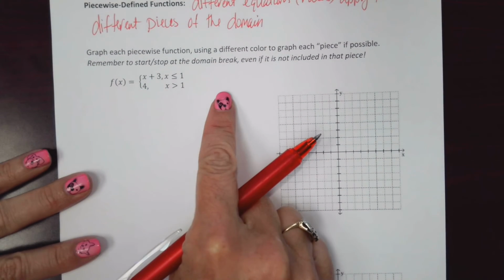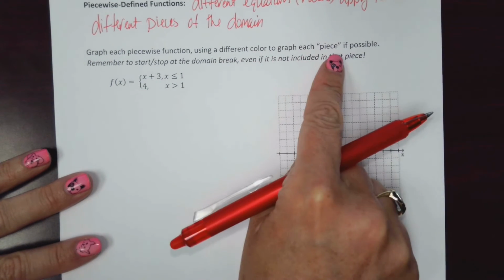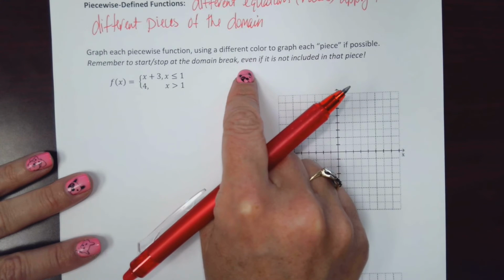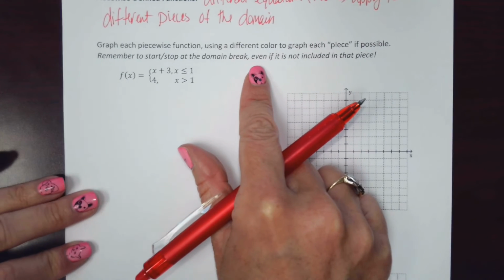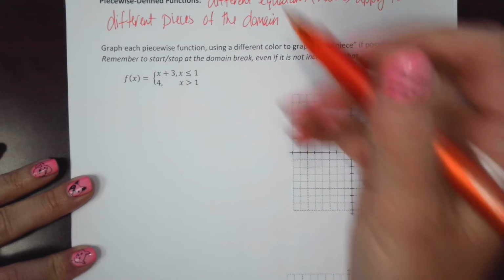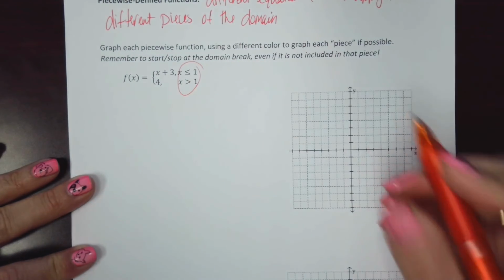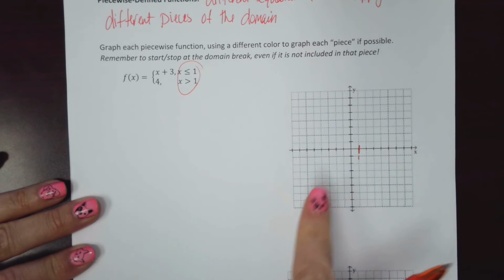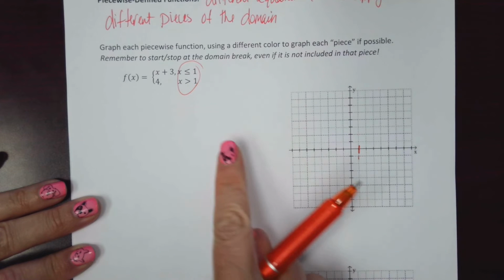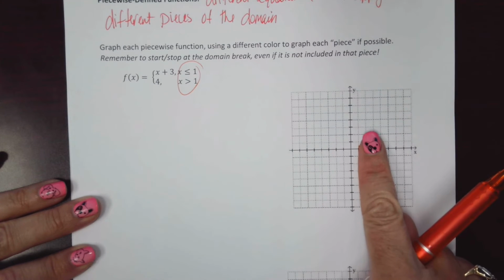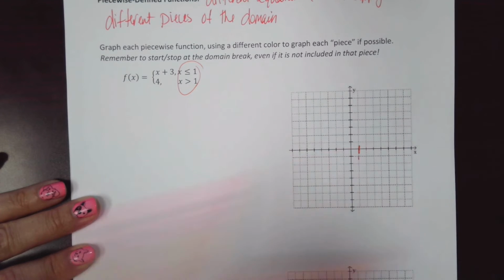Graph each piecewise function using a different color to graph each piece. Remember to start and stop at the domain break, even if it's not included in that piece. So I go there even if it's not included. Well, for this first one, my domain break is at 1. 1 is right here, so that's my domain break. That means the left side of this function is going to go all the way to 1, and then the right side of the function is going to pick up here at 1 and move all the way to positive infinity.